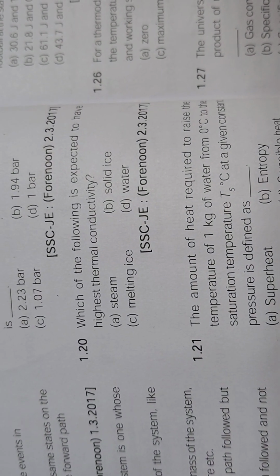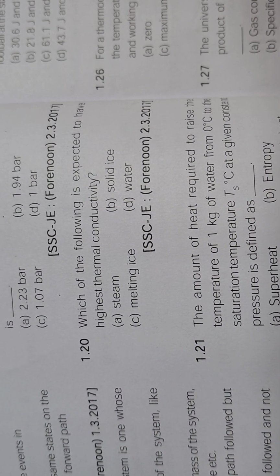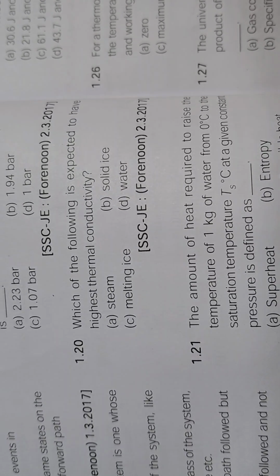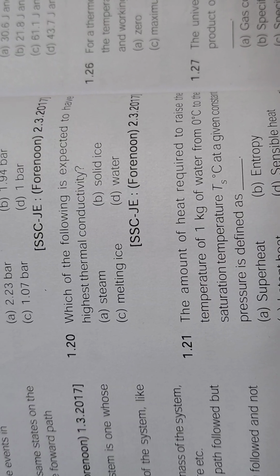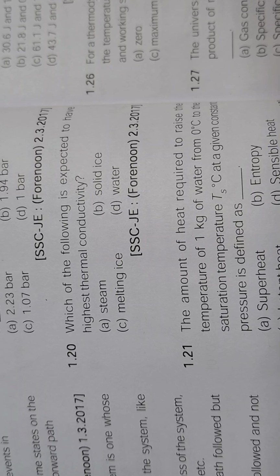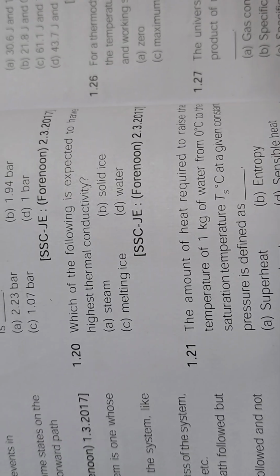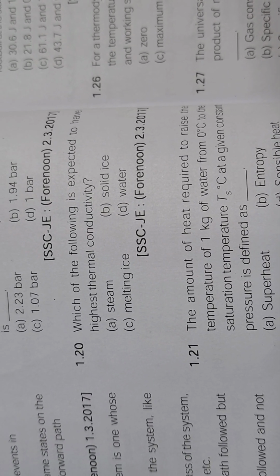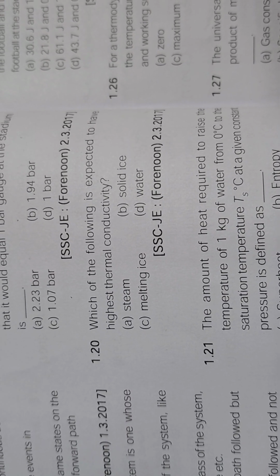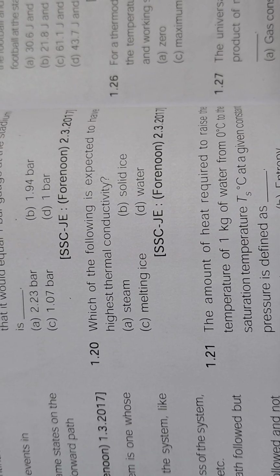Come to 1.10. Which of the following is expected to have the highest thermal conductivity? It means heat storing capacity, which has the highest heat storing capacity. Obviously solid ice, because in a solid the atoms are closer to each other, so it has more capacity to store heat. So solid ice.